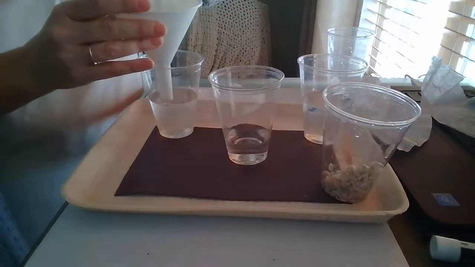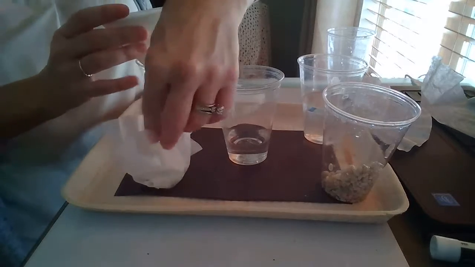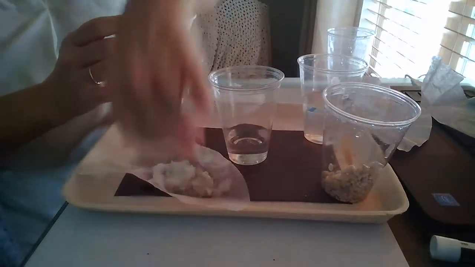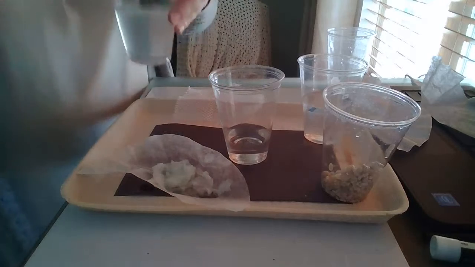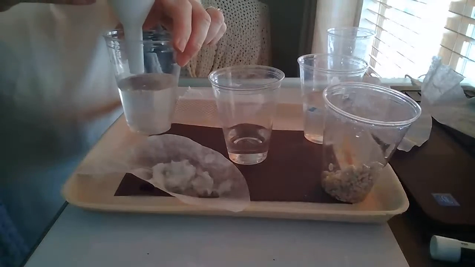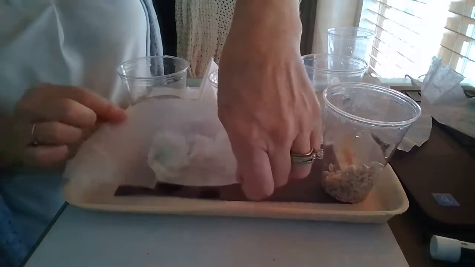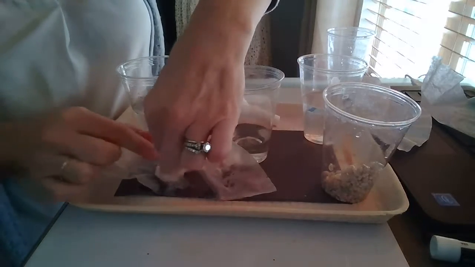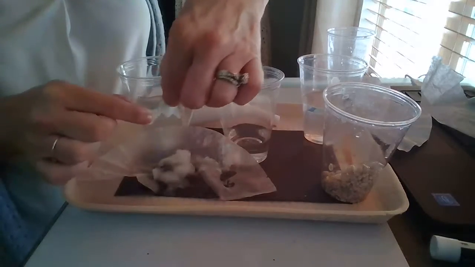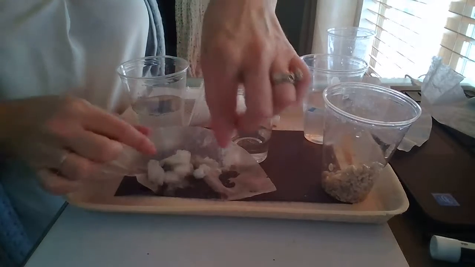And I can lift it out and sit it here. And you can see that I was able to separate and get my water separate from my tissue material. Even though it's broken up, and disintegrated quite a little bit. Some of the pieces are quite small.